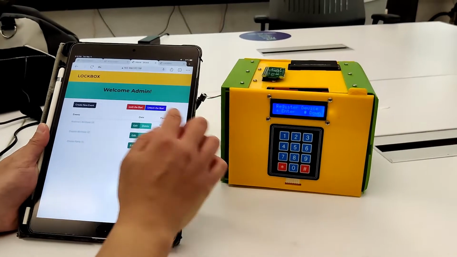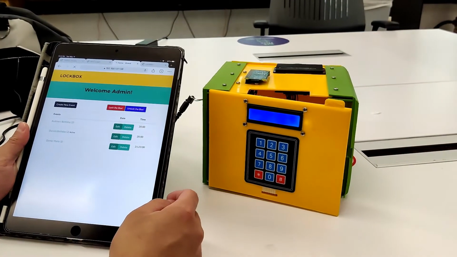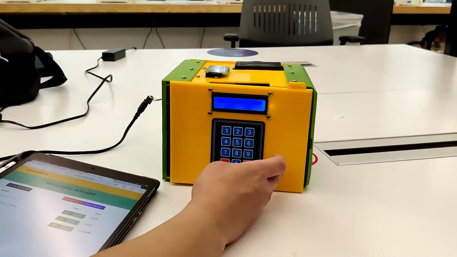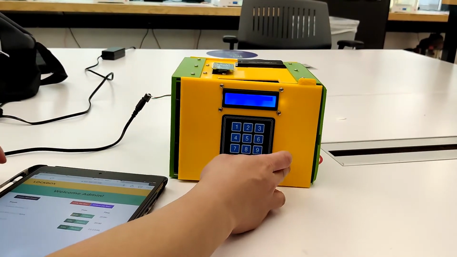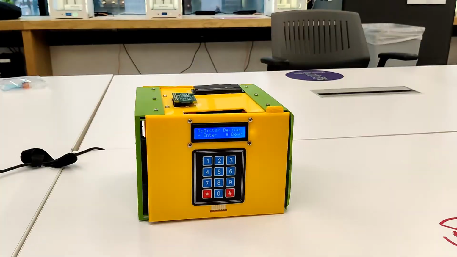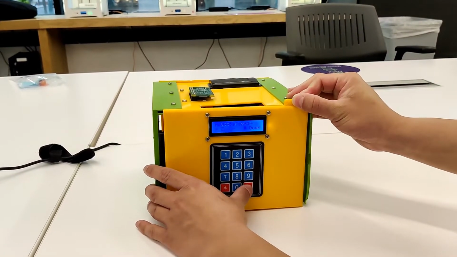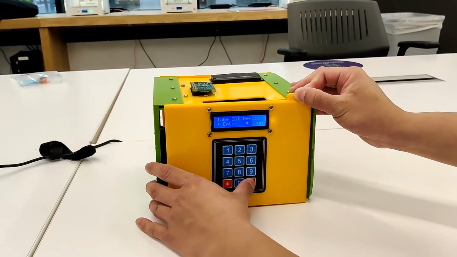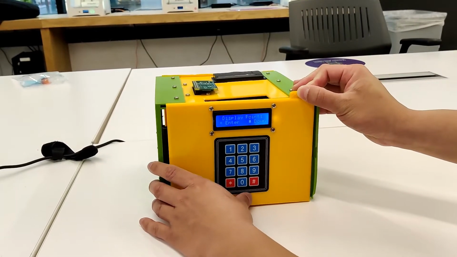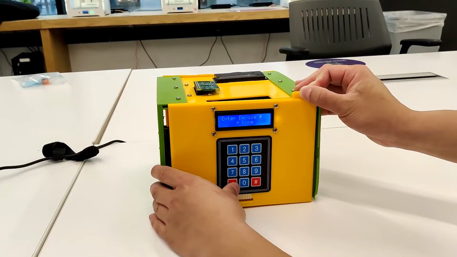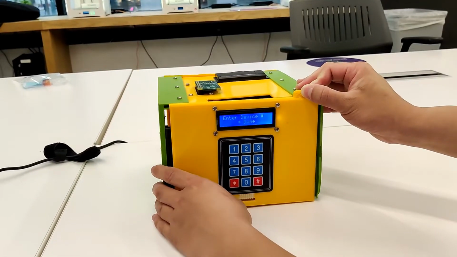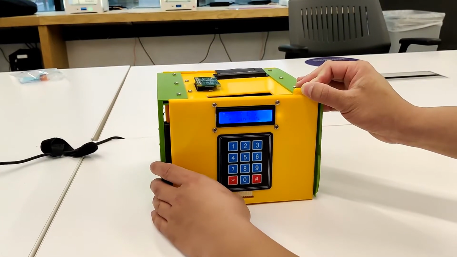The admin at any time can remotely unlock and relock the box. Guests can also check their current score directly on the box. All they need to do is navigate to Display Points, enter their device number, in this case device number 1, with 1347 points.